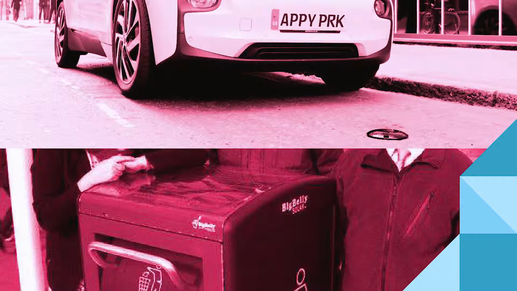We have Appy Park, we have My Permit, so we have a system by which you can tell whether there are parking spaces and try and locate a parking spot on an app. And equally we have Big Belly bins, these compressing smart waste bins.